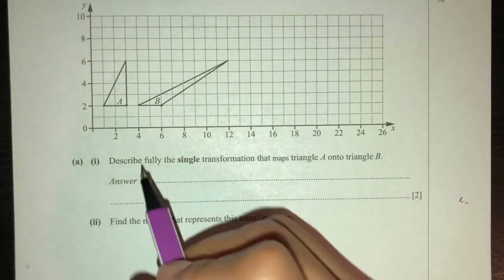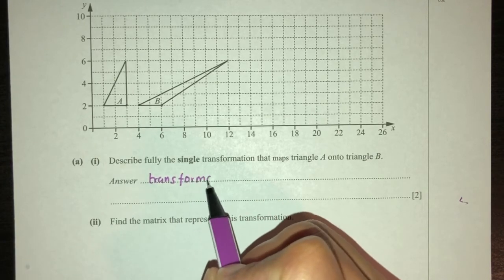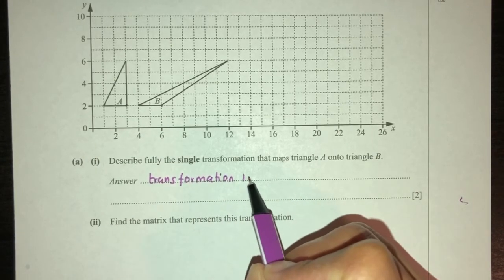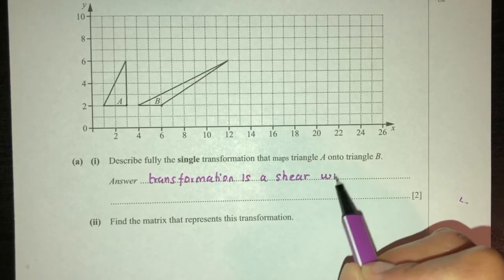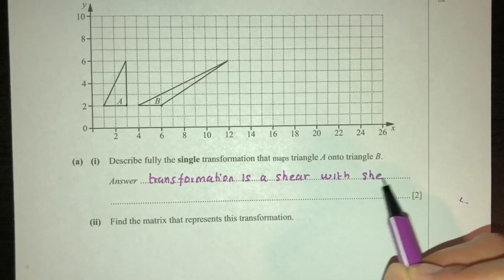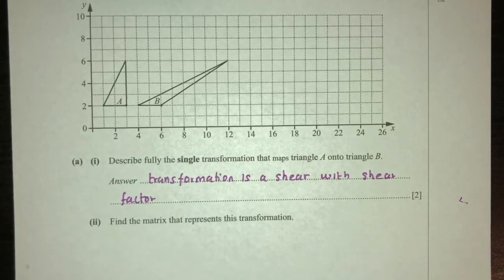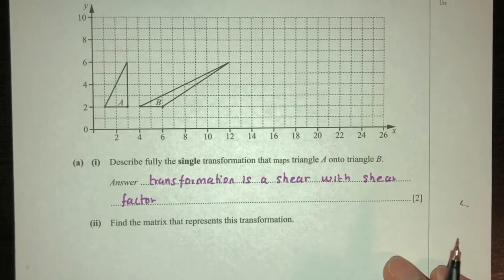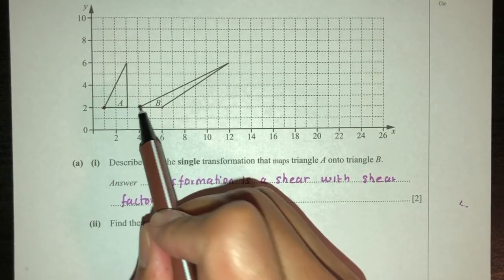So the transformation is a shear. Now we have to find the shear factor. So how do you find the shear factor for this diagram? Let's use this point. We say this point became this point. So first we begin here.